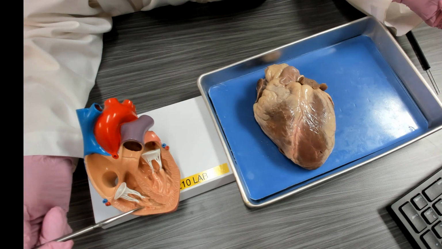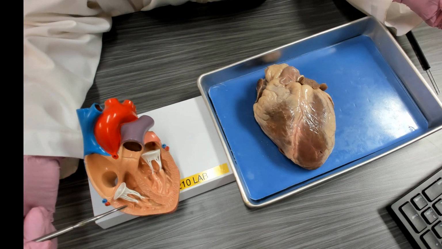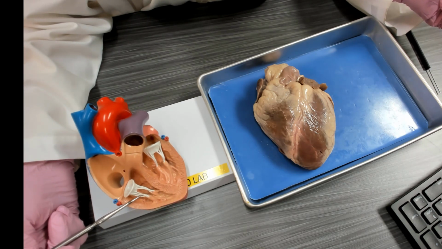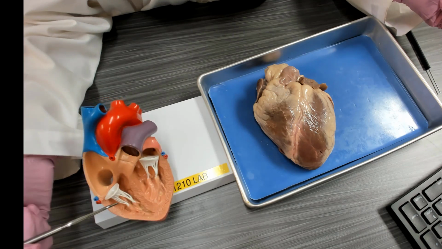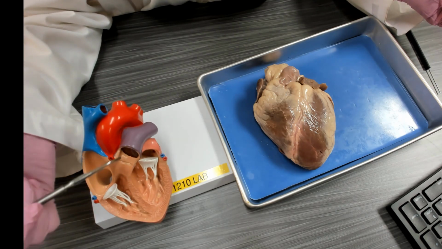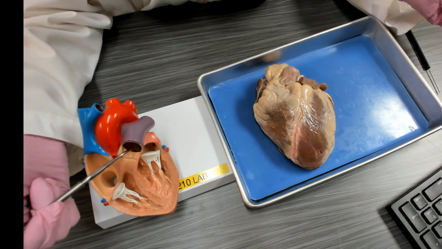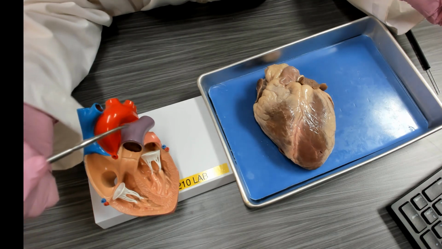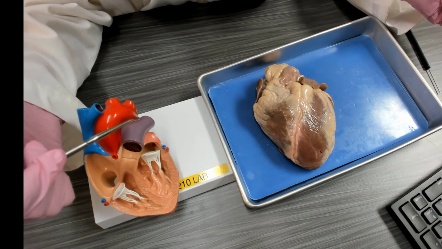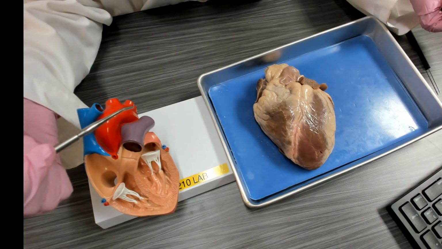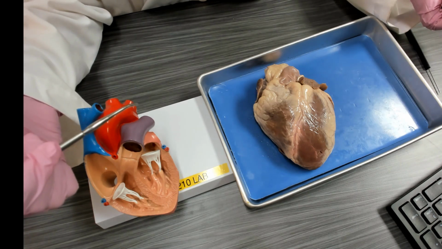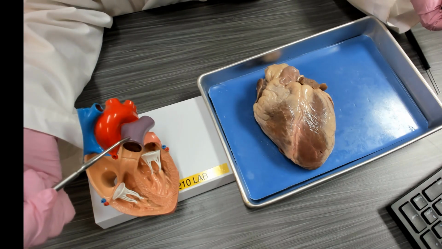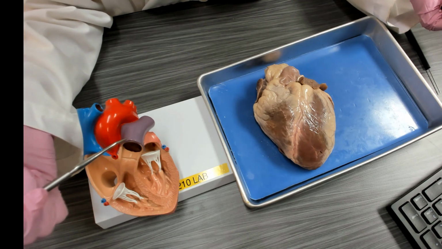It's anchored down to papillary muscles here in the ventricle via these cord-like extensions called chordae tendineae. From here, blood goes into the pulmonary trunk via the pulmonary semilunar valve, goes to the lungs, picks up oxygen from the lungs, and comes back to the heart. That's called the pulmonary circuit.